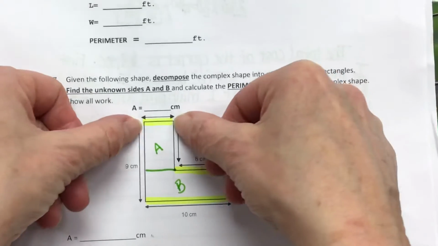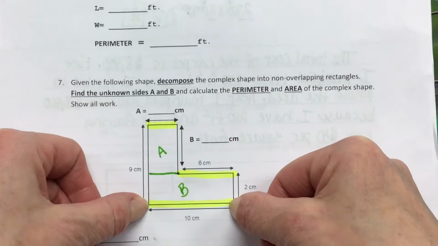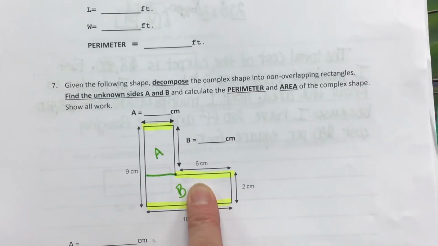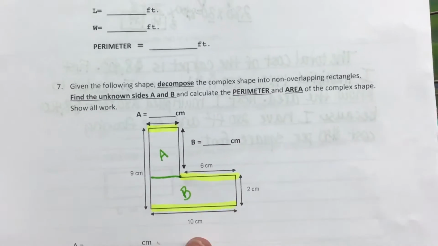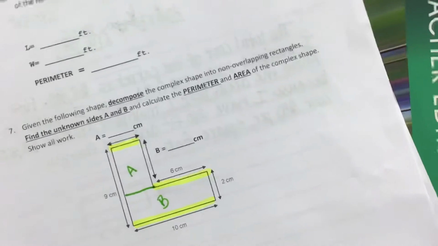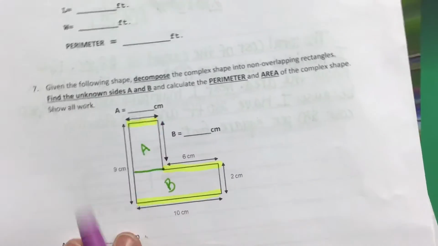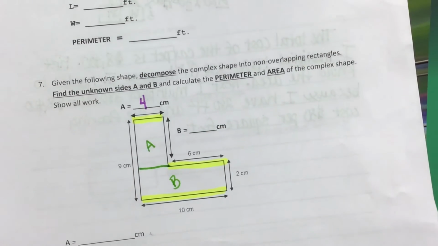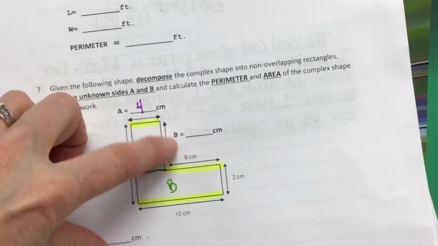The 2 short ones have to add up to the long one. So if that is 6, what is that? MJ, how long is that one? 4 centimeters.